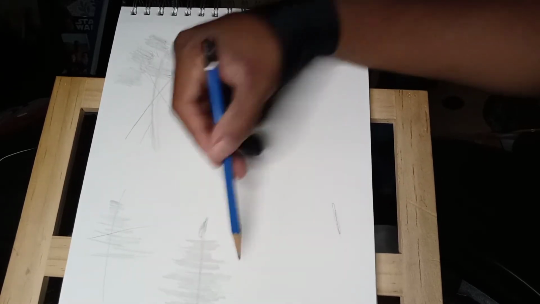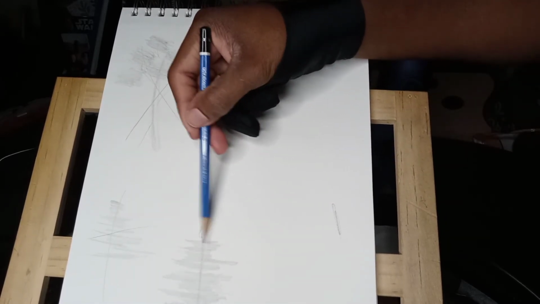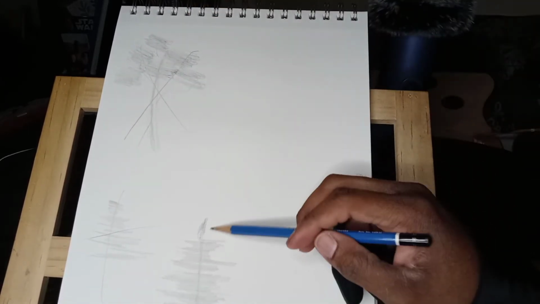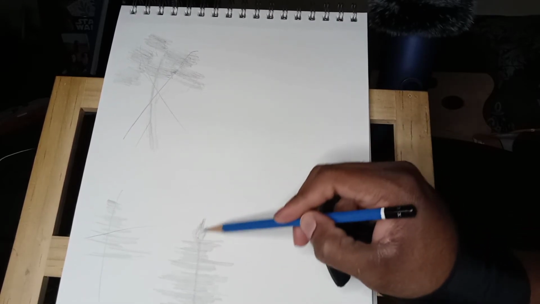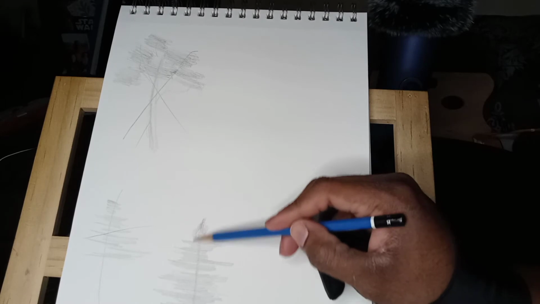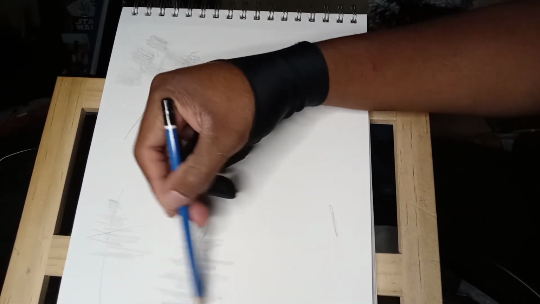Sorry for the noise. I was having a cough drop. It's not exactly the tree I wanted it to turn out like it did before.